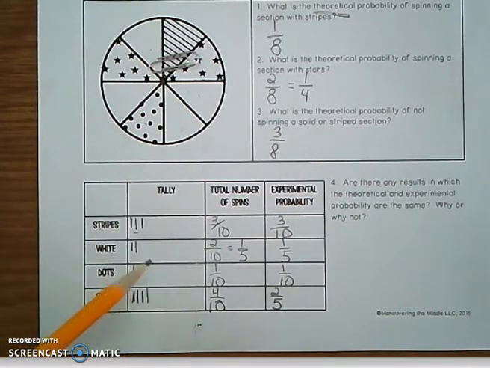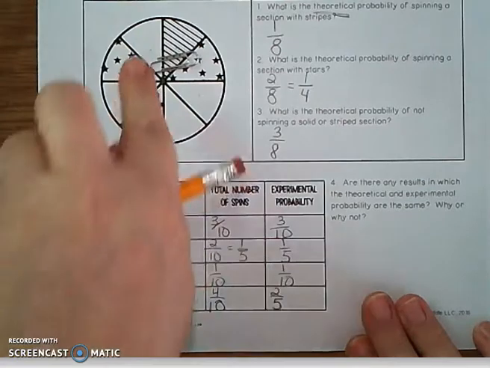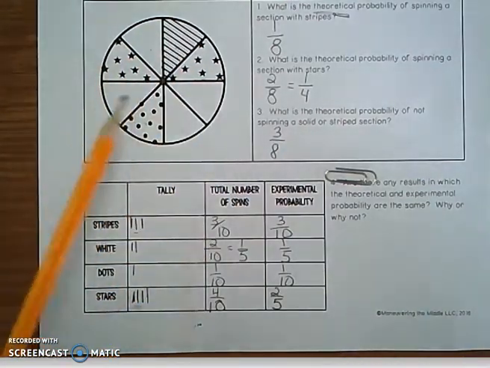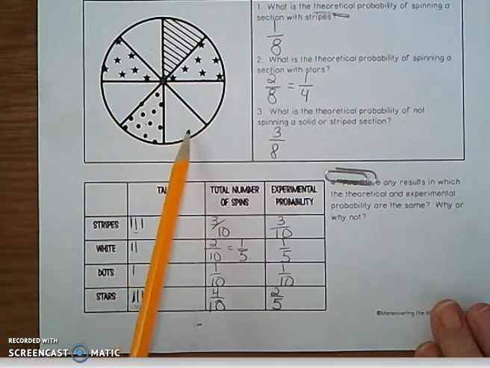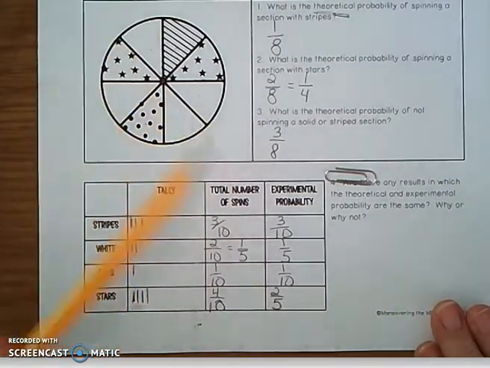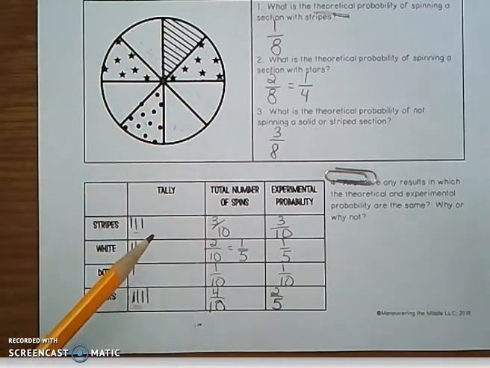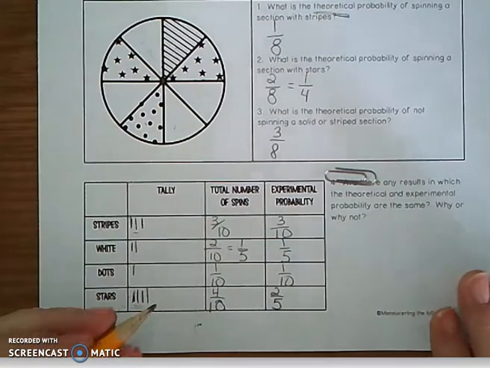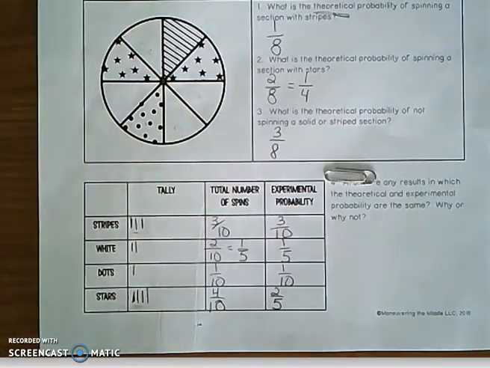So if you look at this, which one did I get the most of? I got mostly stars, right? But if you look at your spinner, what should I have gotten mostly of? What is the spinner mostly made up of? It's mostly made out of solids or whites, right? So in theory, I should have gotten more solids, but what really happened was I got more stars. That's the difference between theoretical and experimental probability.